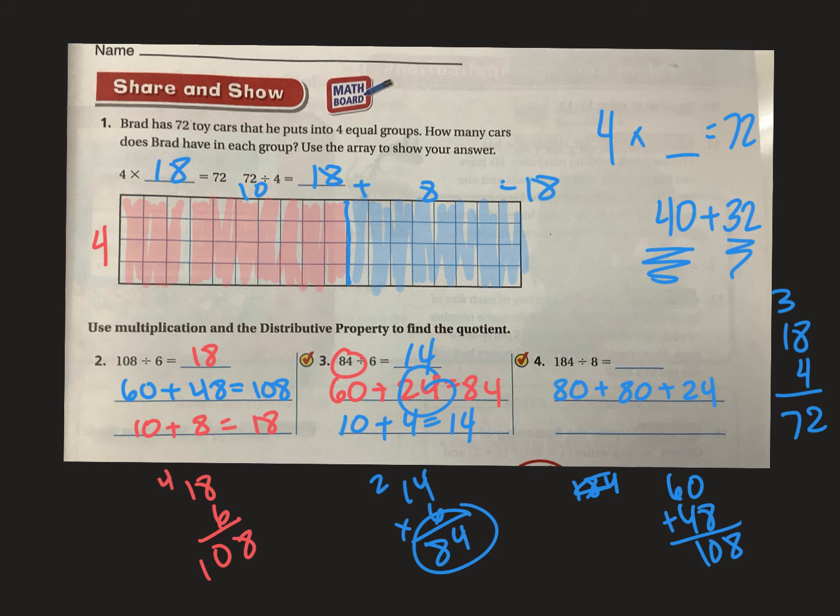8 times what number gives me 80? 10. 8 times what number gives me 80? 10. 8 times what number gives me 24? 3. 10 plus 10 plus 3 is 23. So 23 is my answer. Hopefully I made that make sense okay. We can double check that. 23 times 8, 24. 8 times 2 is 16, 17, 18, 184. Checks out.